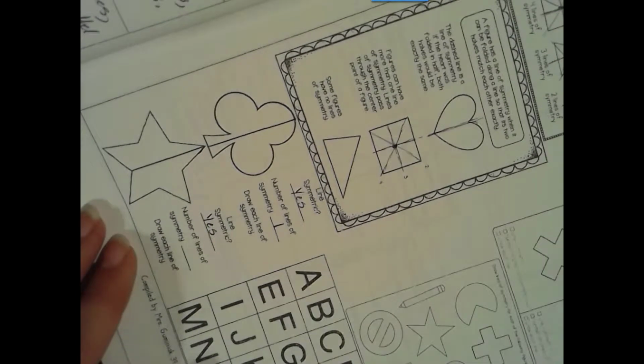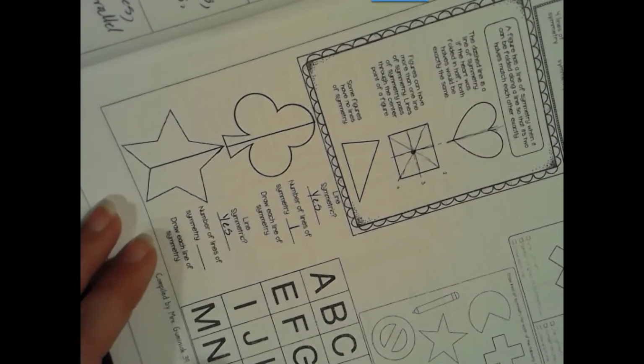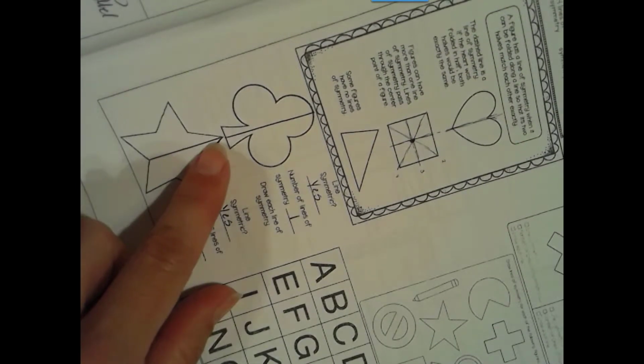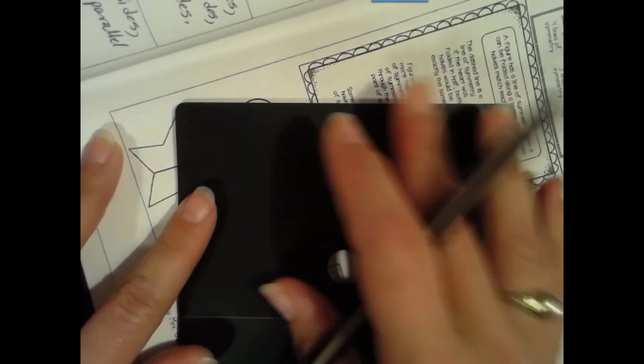If I take this star, which actually has 10 sides, so it's a decagon, and turn it this way, it looks just like the one I just drew a line of symmetry on. The orientation's now the same.